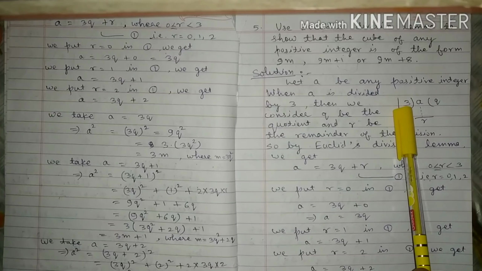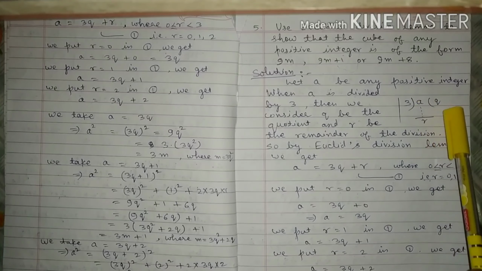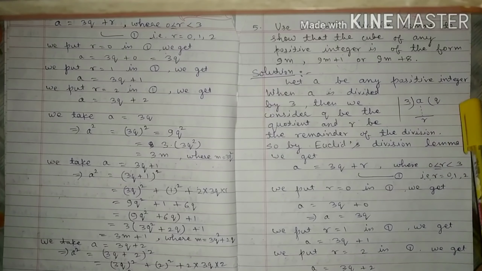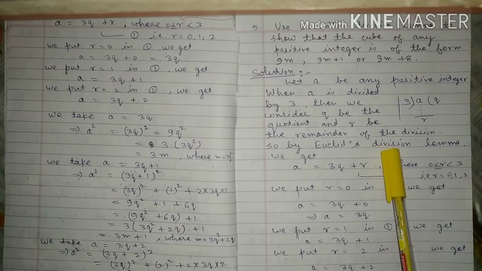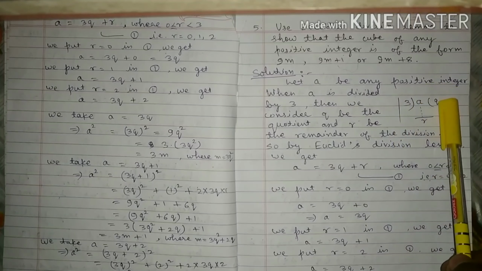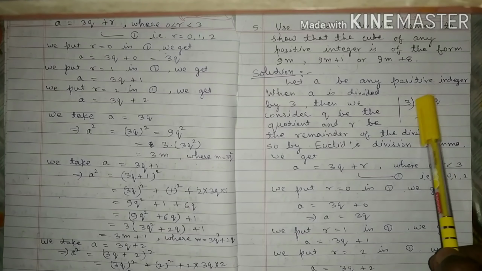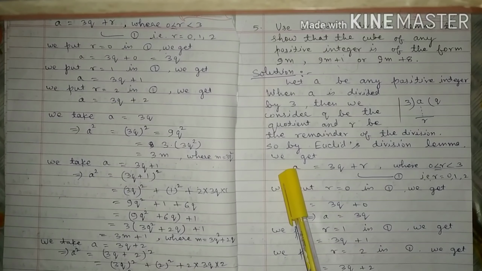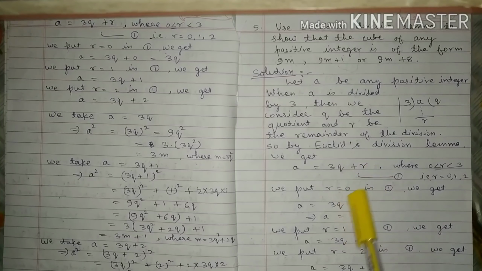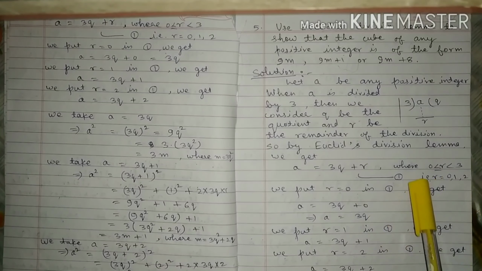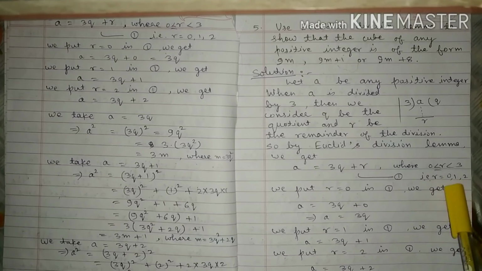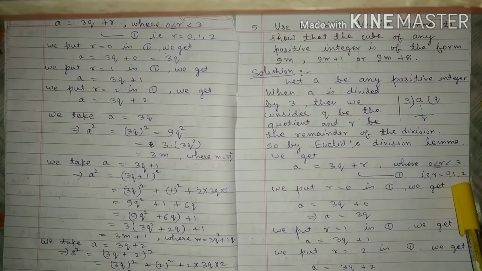When a is divided by 3, we get q as quotient and r as remainder. By Euclid's division lemma, dividend is equal to divisor into quotient plus remainder. So this dividend a can be written as a equals 3q plus r. We consider this as equation 1, where the value of r is greater than or equal to 0 and less than 3. So the value of r is 0, 1, 2. Less than 3 means up to 2.